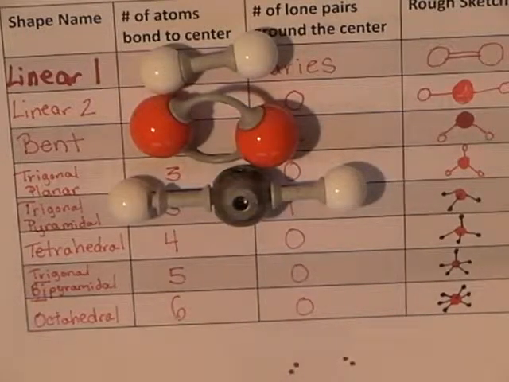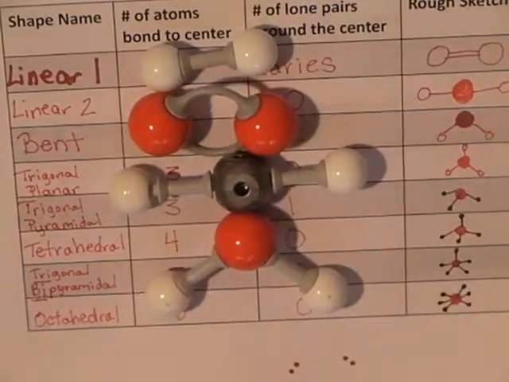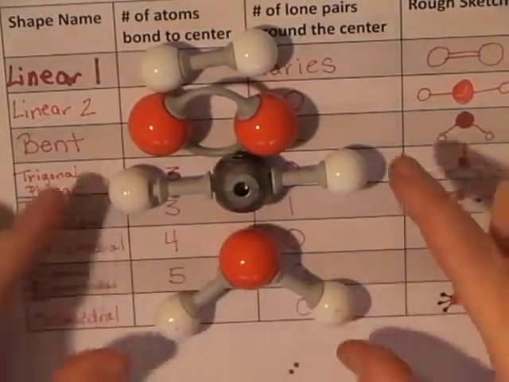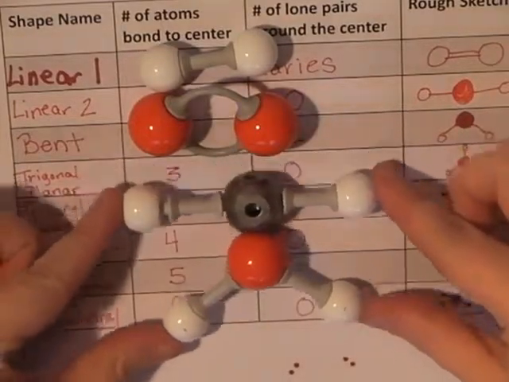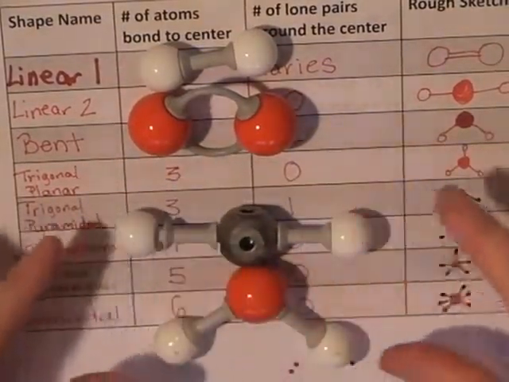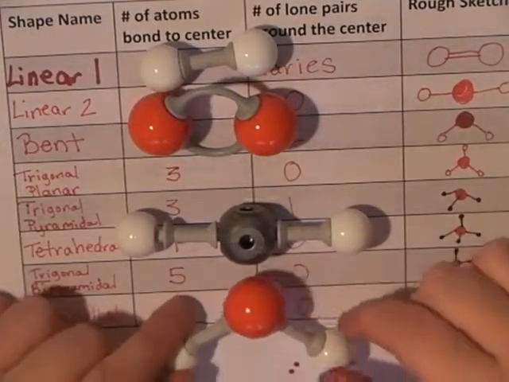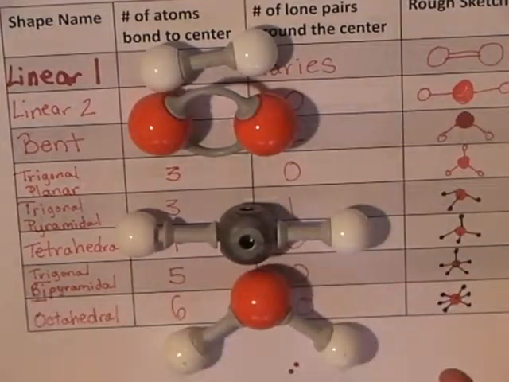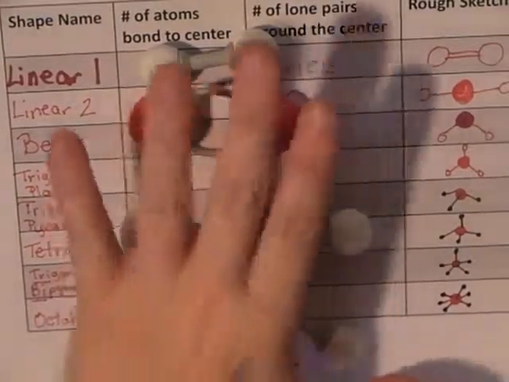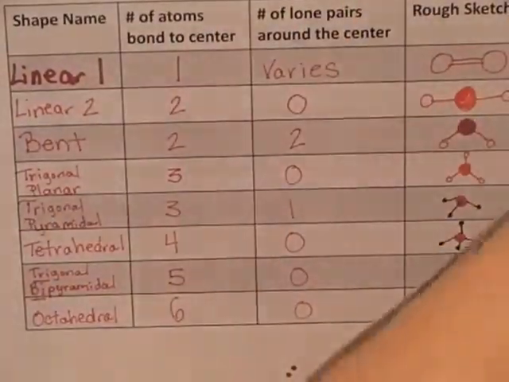Definitely similar to that. We've got bent, which would look like this. Notice these have similar setups, right? 1 in the center and 2 out to the side, but this one is called bent for a reason. It's because it's got the lone pairs at the top. They're pushing those angles down. I'm going to move these ones so I can do the next couple.